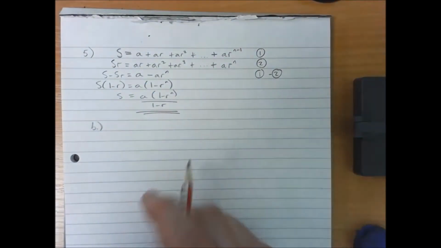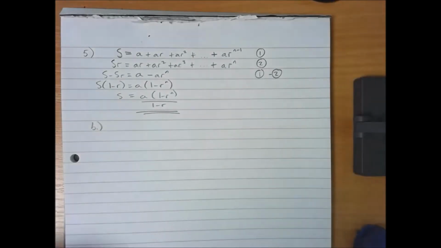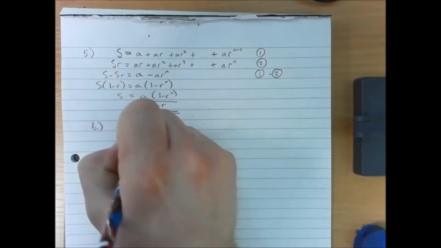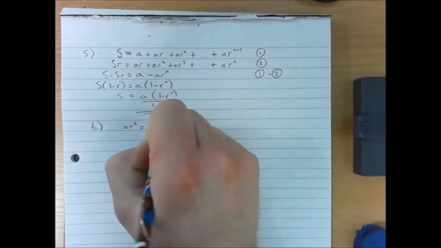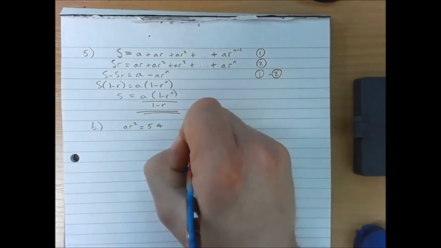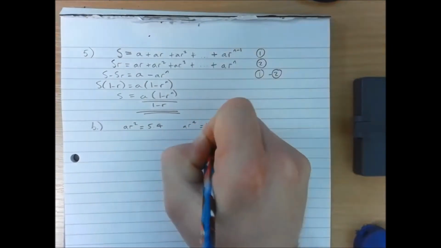In part B, I've now been given a third and fifth term of a geometric sequence. The third term can be written as ar squared, and that's equal to 5.4. And the fifth term can be written as ar to the power 4, which is 1.944.